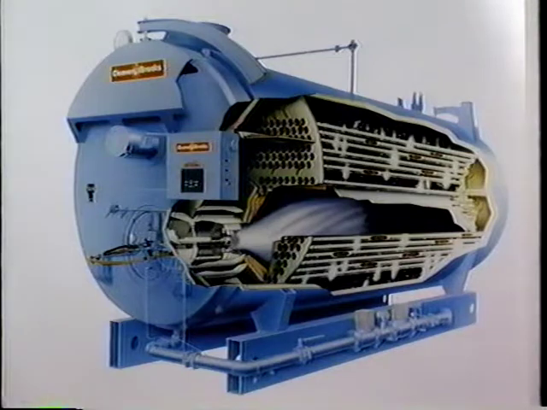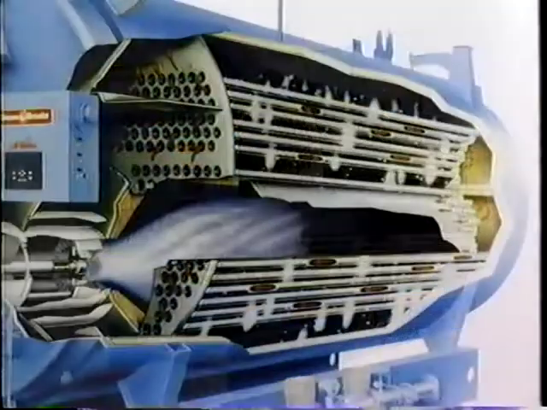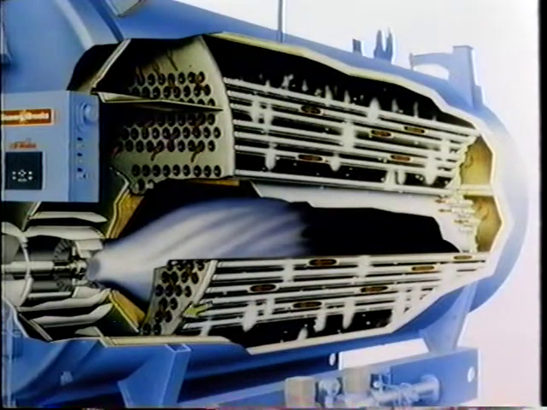The gases of combustion in the tubes make 2, 3, or 4 passes depending on the design. A pass is the area where gases of combustion travel the length of the boiler. The more passes, the greater amount of heat transferred to the water in the boiler.